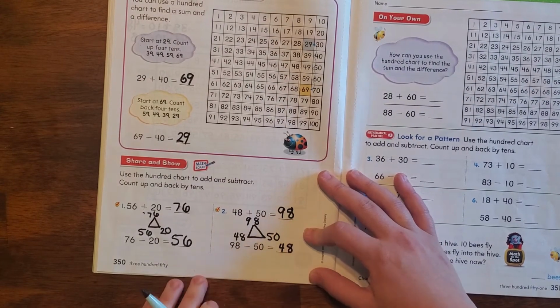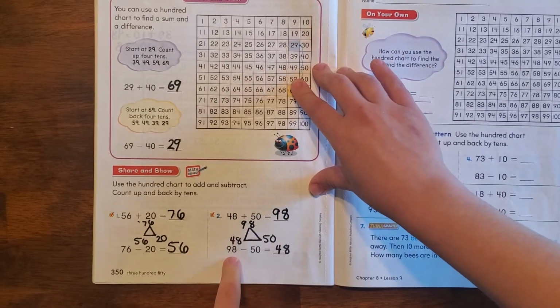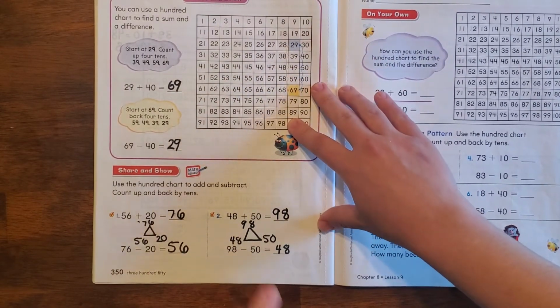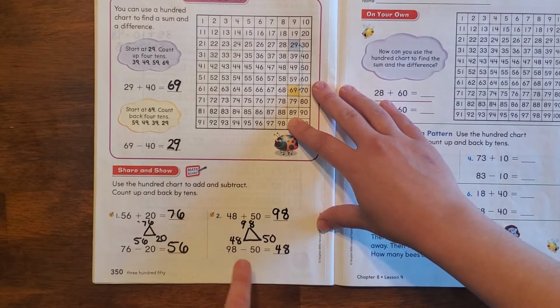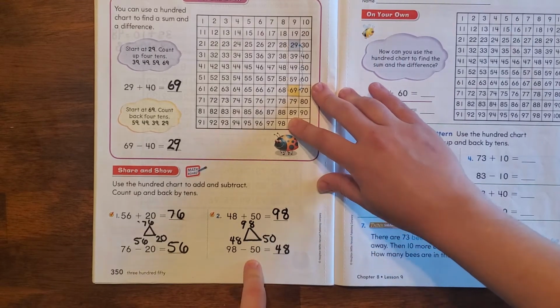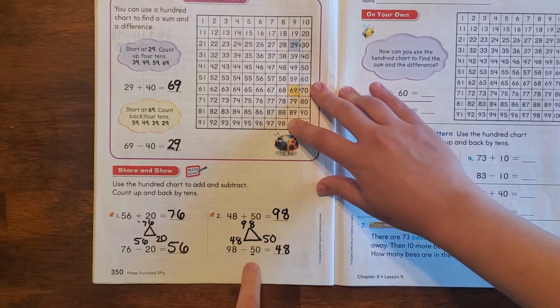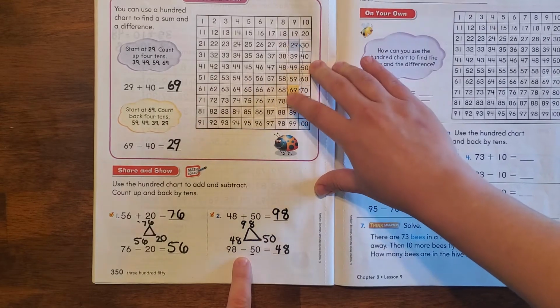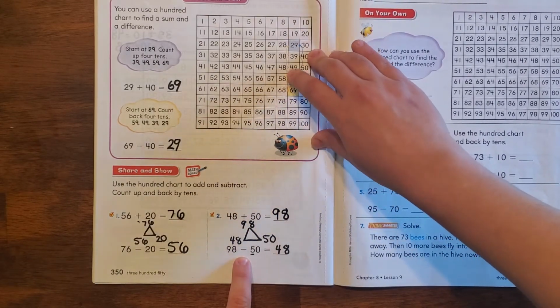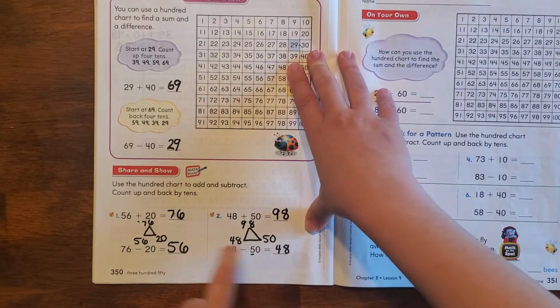So let's go ahead and check our answer using the number chart. So we're going to start with 98. We'll start here. And then if we're going to subtract 50, we're going to make the number less. So we're going to go up 5 boxes to find the difference. So 98, 10, 20, 30, 40, 50. Look at that. We end up at the number 48.